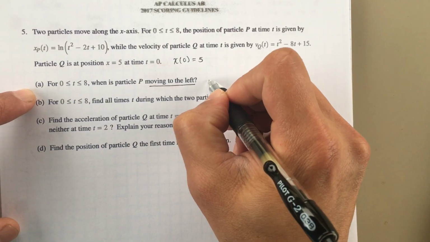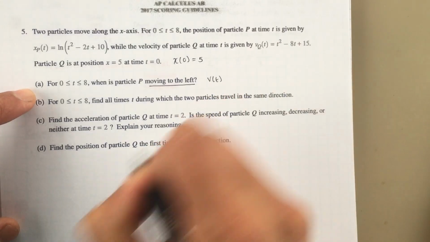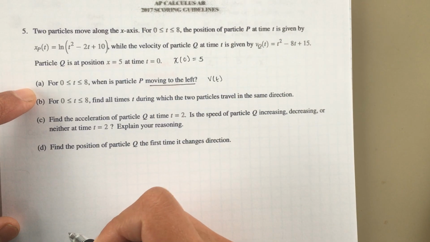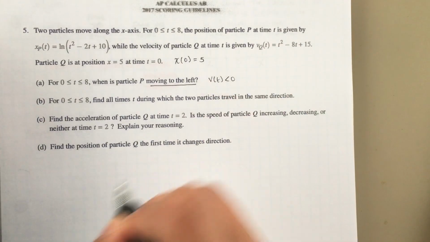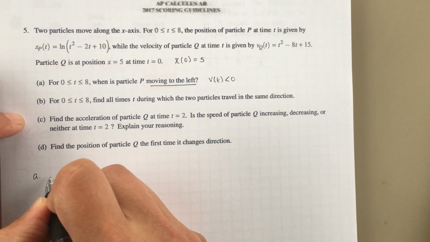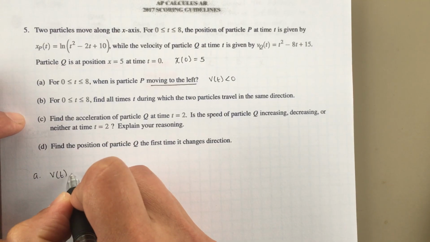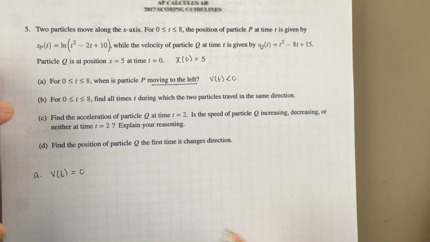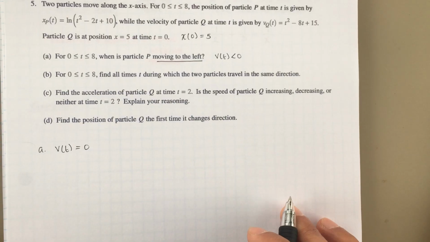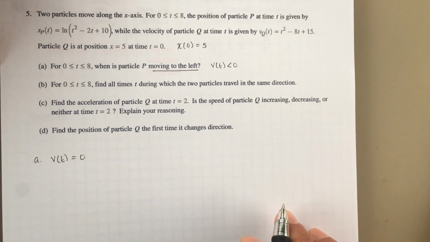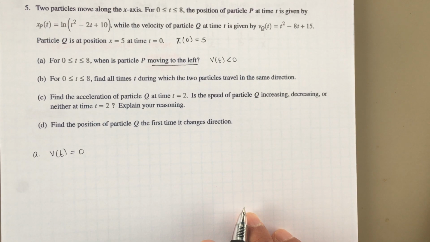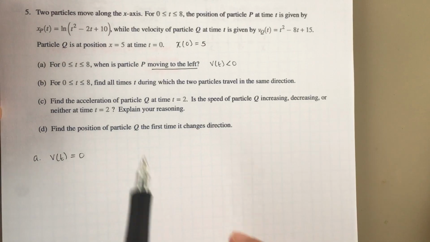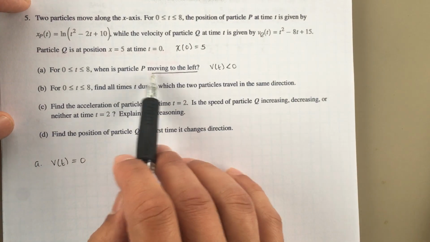Now remember, velocity is a vector, okay? So when is it moving left? Well, when velocity is negative. So what you have to do for part A, take your velocity, set it equal to 0. This is kind of like a max or minimum problem, right? So you take your velocity, set it equal to 0, and you find your critical points, of what particle? P.